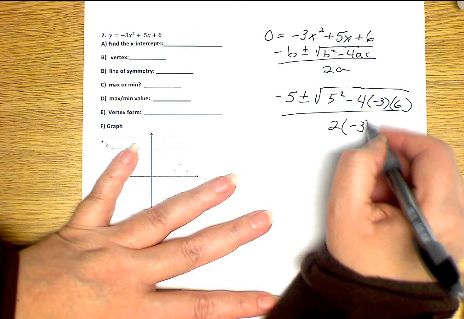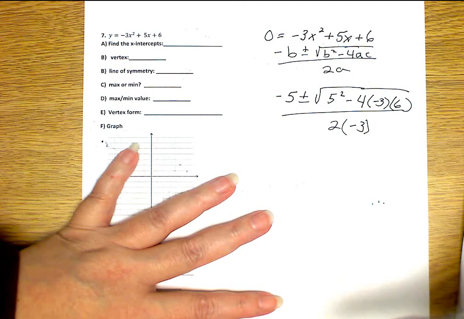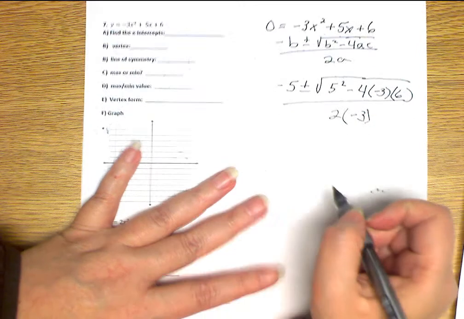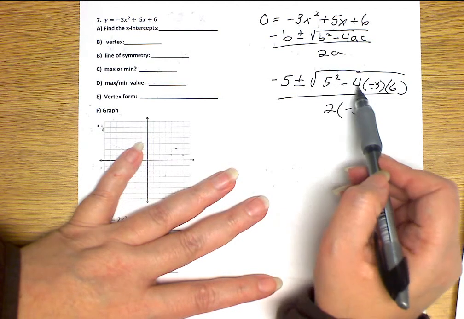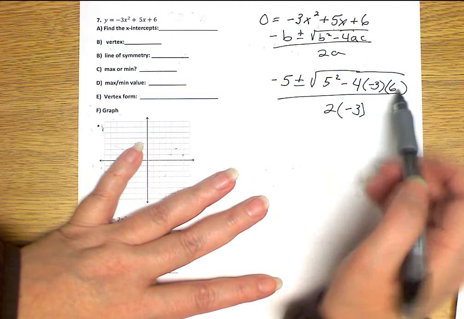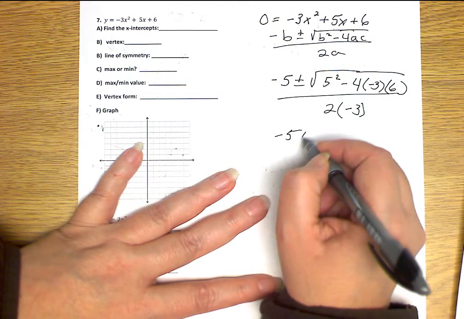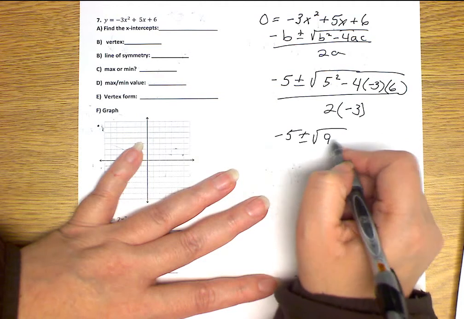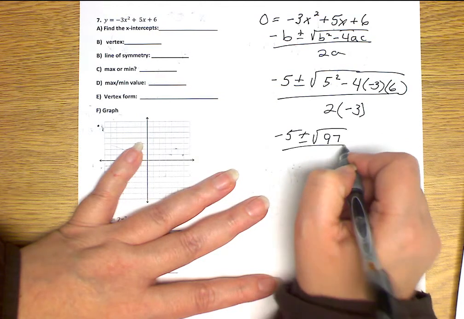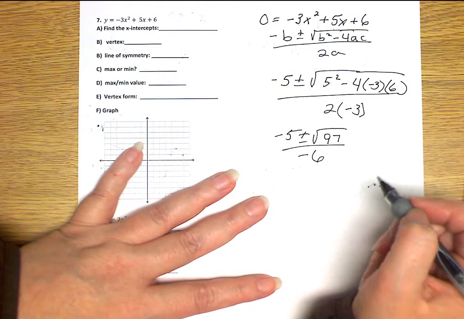Ladies and gentlemen, make sure you try to put this in your calculator. If you do not, you probably won't get it right tomorrow. So try 5 squared minus 4 times negative 3 times 6. Would you use parentheses? Yes. And you should get 97.